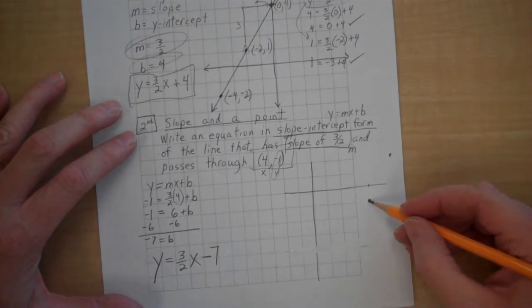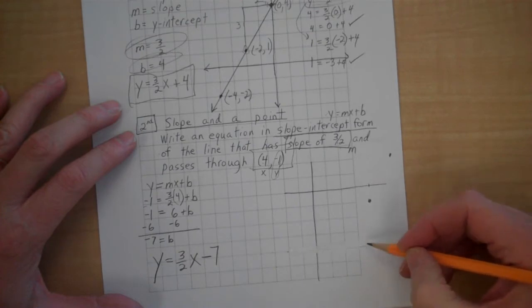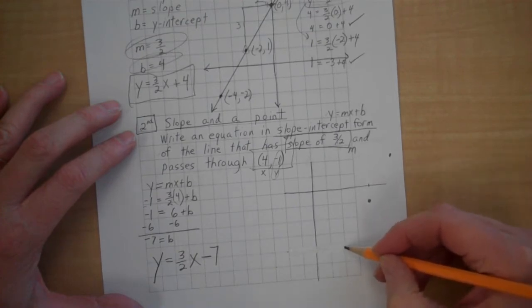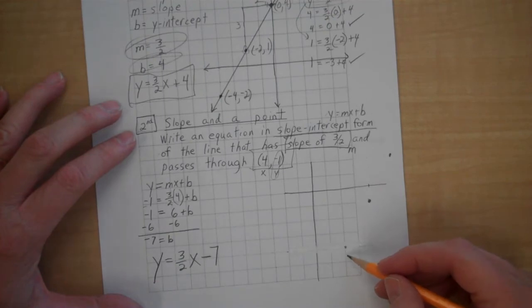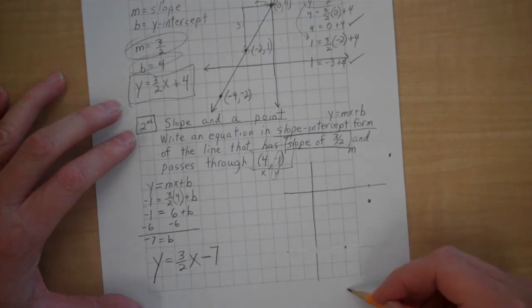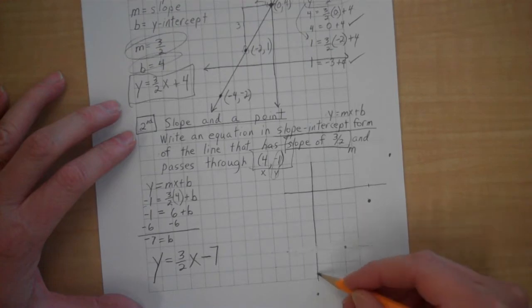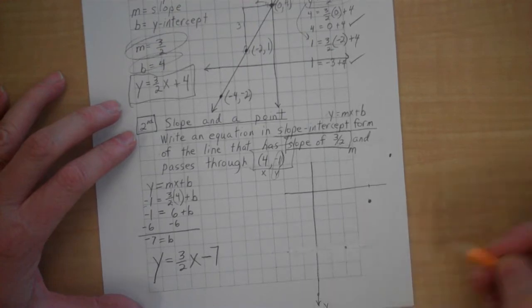Let's go down a little bit. Let's go down 1, 2, 3, and left 1, 2. Right there. Let's do that one more time. Down 1, 2, 3. I'm off the grid on this side too. Over 2. Right there. Let me extend my y-axis down here a little bit.